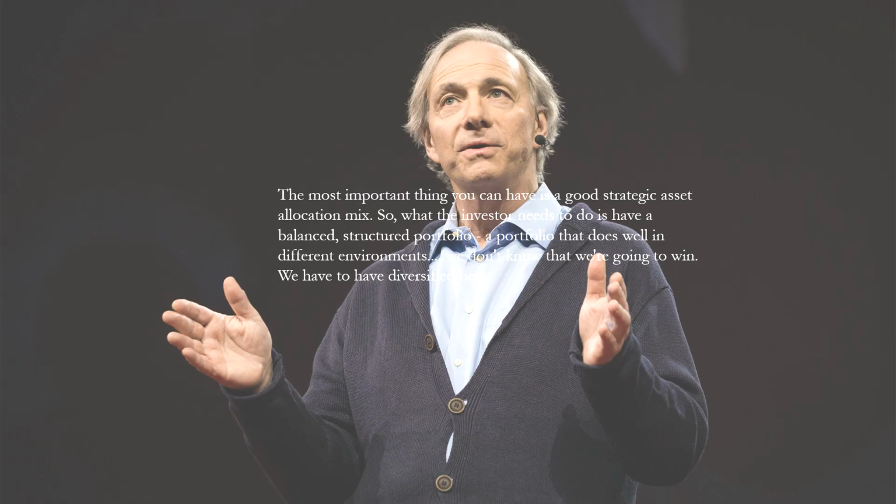So what the investor needs to do is have a balanced, structured portfolio, a portfolio that does well in different environments. We don't know that we're going to win. We have to have diversified bets. So a statistical way of saying this, which is diversification, is having zero or little correlation. Okay, so you want decorrelated assets to provide a minimum variance, minimum risk portfolio.